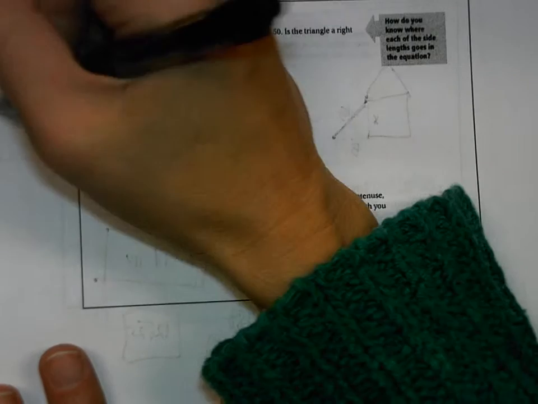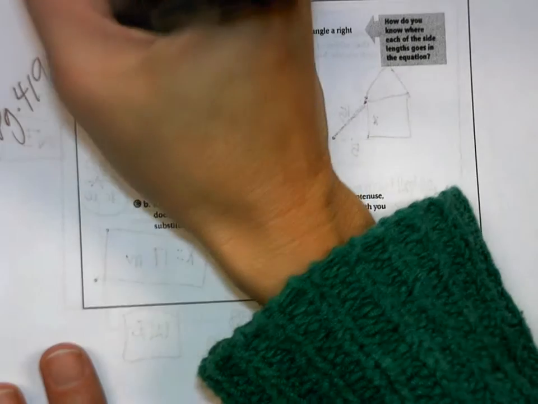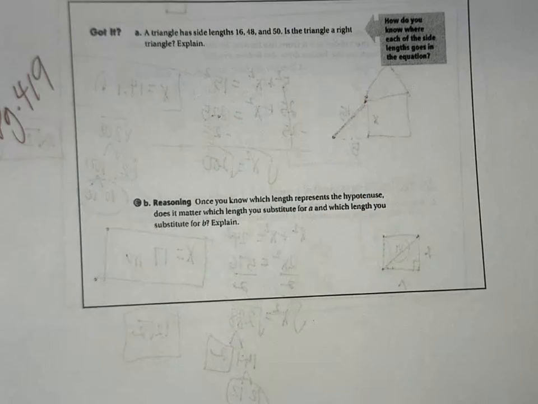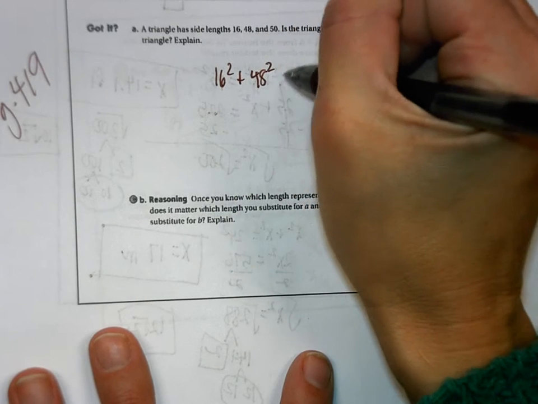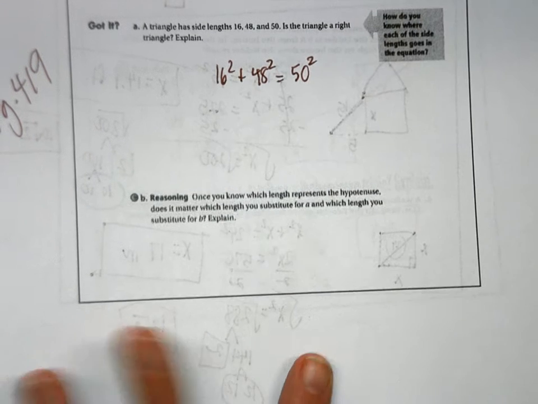So we are still on page 419. And it says a triangle has side lengths 16, 48, and 50. Is the triangle a right triangle? What are you going to do? What will we do to check if it's a right triangle? 16 squared plus 48 squared equals 50 squared. Good. If they end up equaling each other, it's a right triangle.